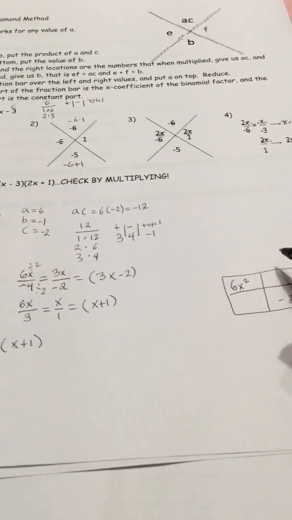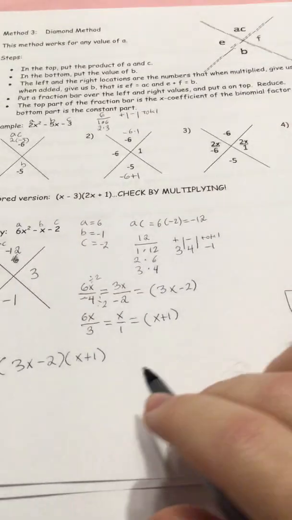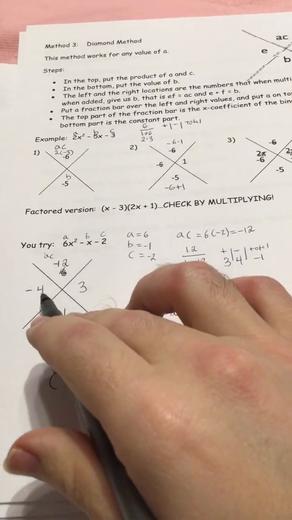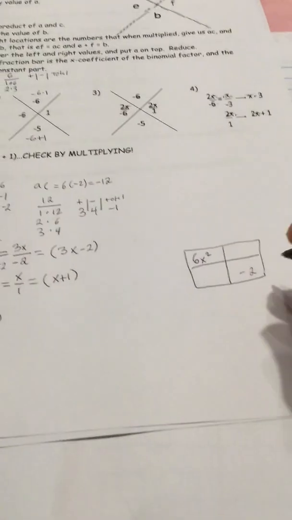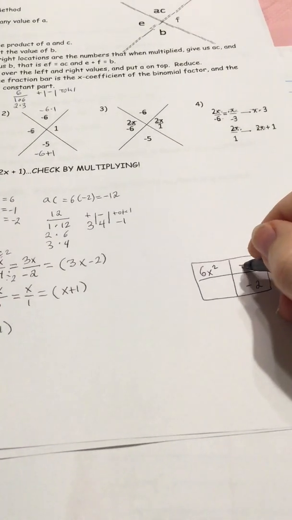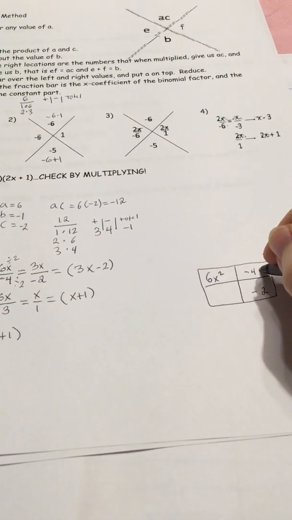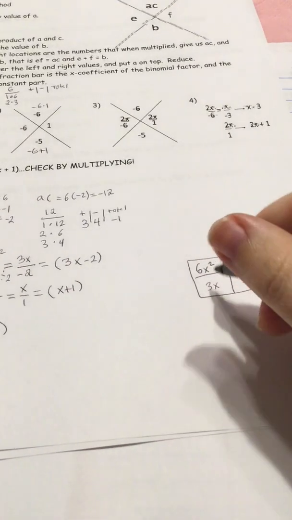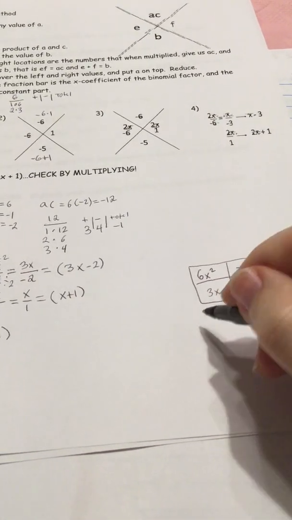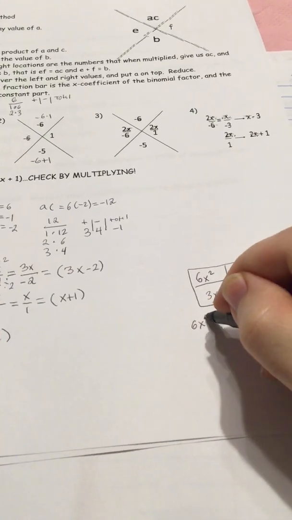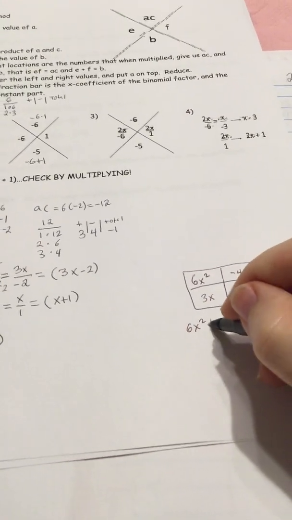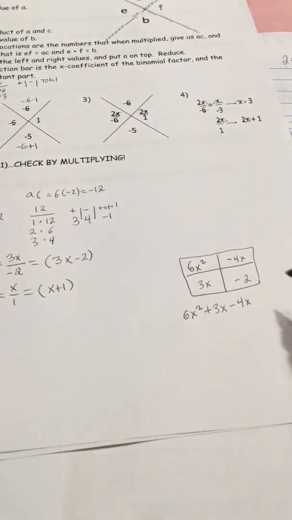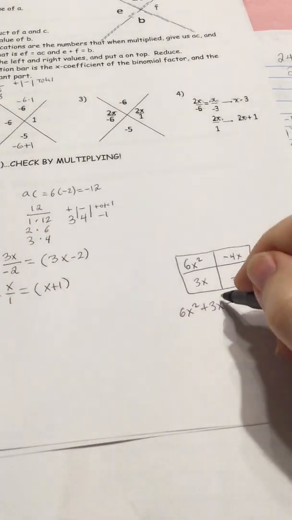So now we have to take a look at our factors that are going to get it for us. I said our factors are negative 4 and 3. So this is going to be negative 4x and our 3x. So this is going to get us 6x squared plus 3x minus 4x minus 2.